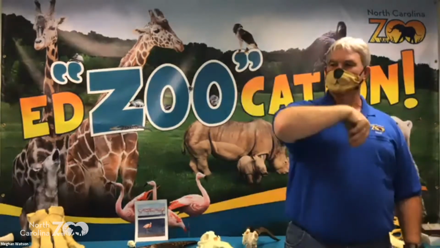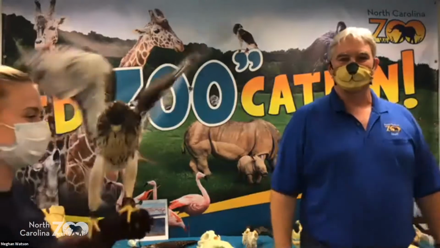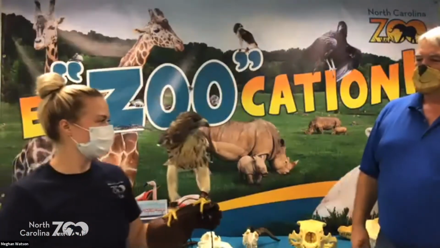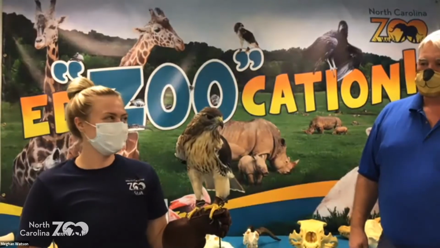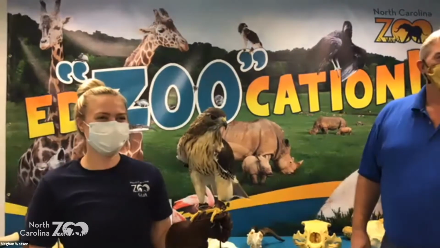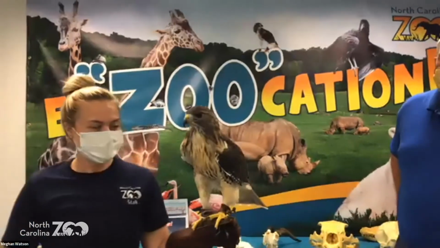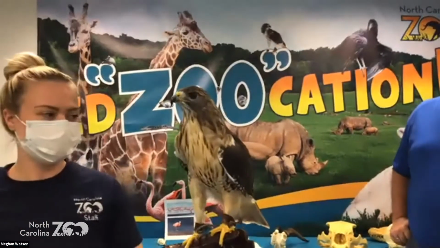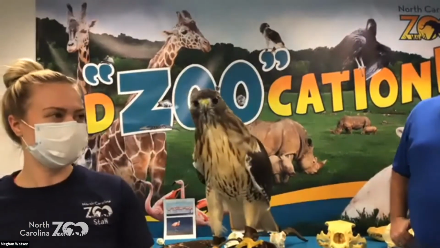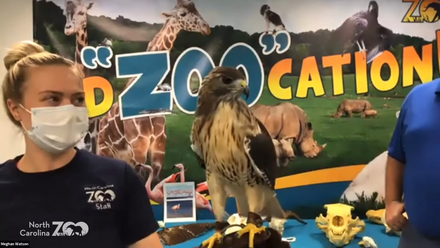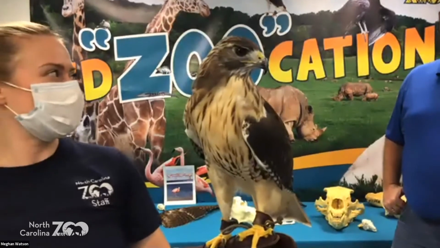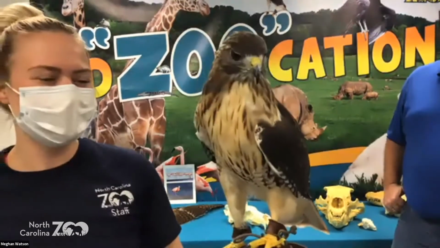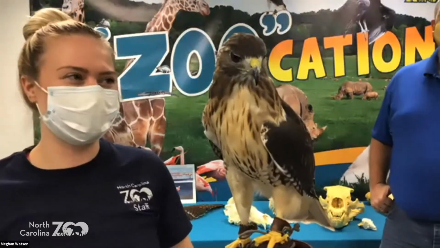Come on up, then. Let's bring this gorgeous animal. What an amazing animal. This is Braveheart. Braveheart is a red-tailed hawk. April's going to bring her close. How old is Braveheart, April? I think we're saying 15 now. Pushing 15 years old. You lose track after you've been here for a while.